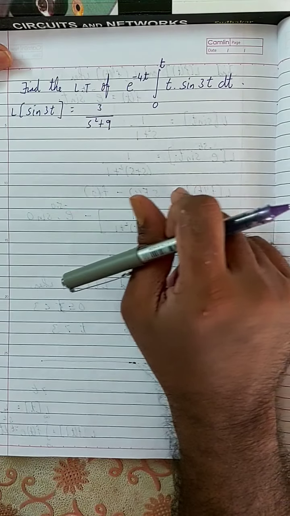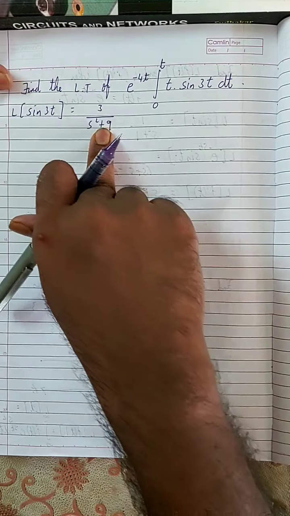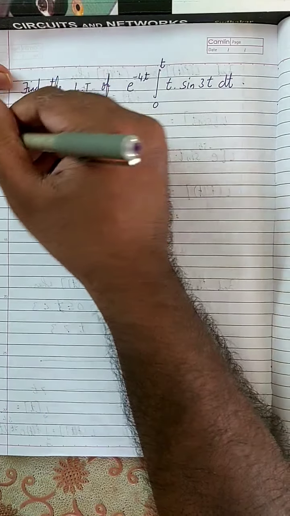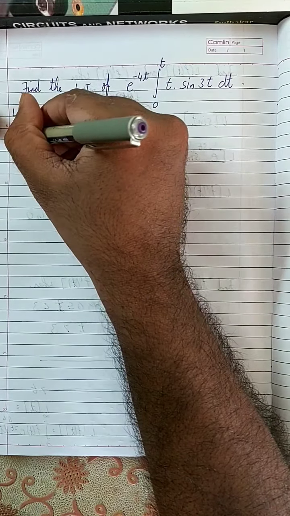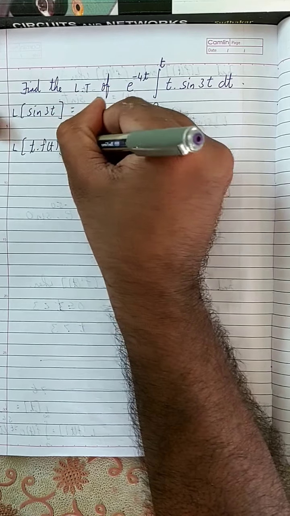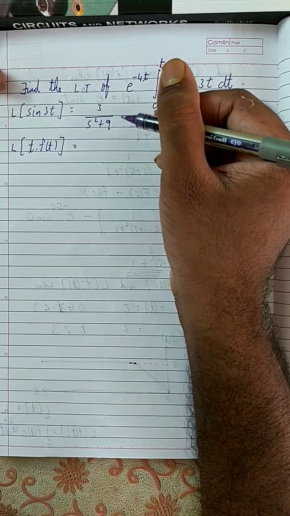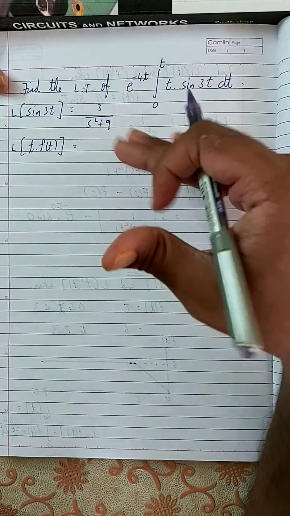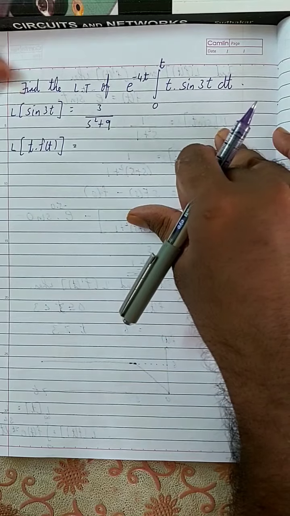Now I'm going to multiply this with t. So we know that the Laplace transform of t into f of t. See, for these kinds of questions, whichever property you are using, it is always good that you mention those properties in your answer sheets. Every time it is very good.